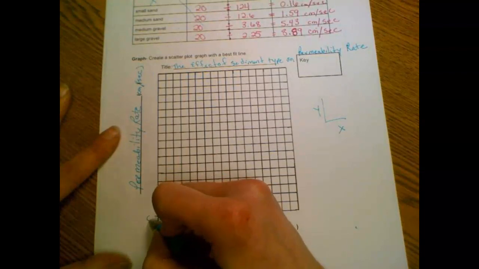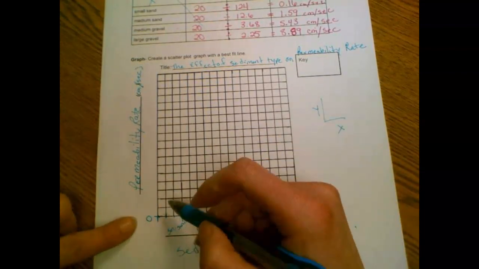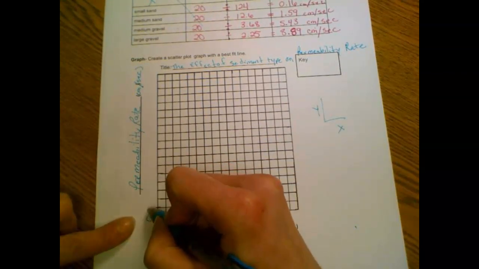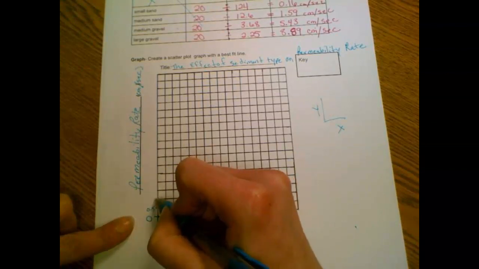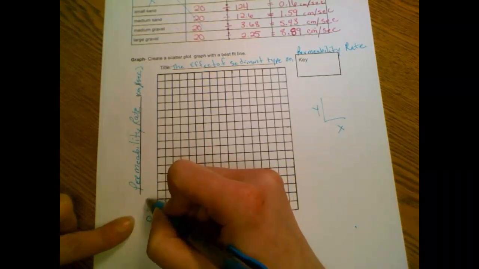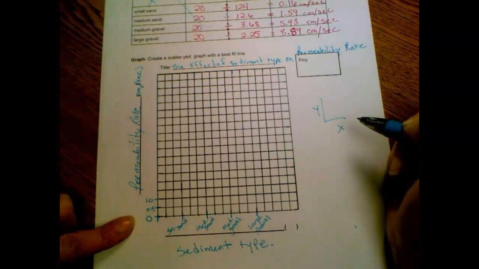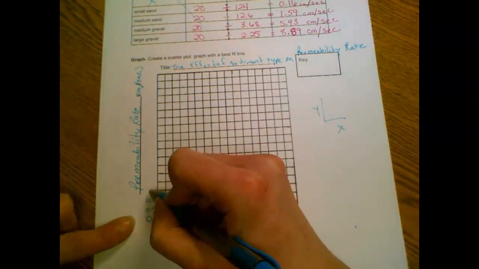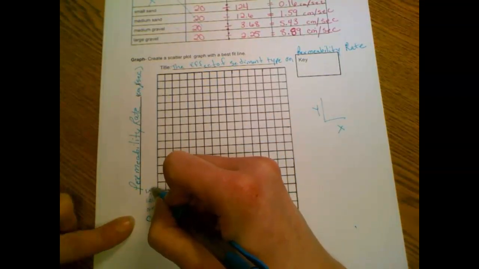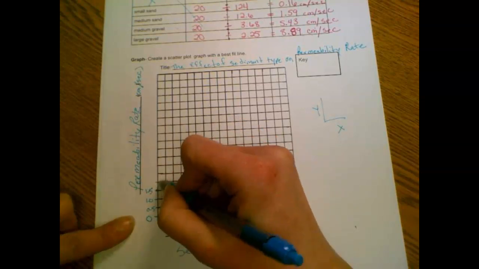So if I start over here and start at 0, and each line is worth a half, then this would be 0.5. And then I'm counting by half, so this would be 1.0. And then the next line would be 1.5. All right, and I'm going to go up by 0.5, and the next one would be 2.0.